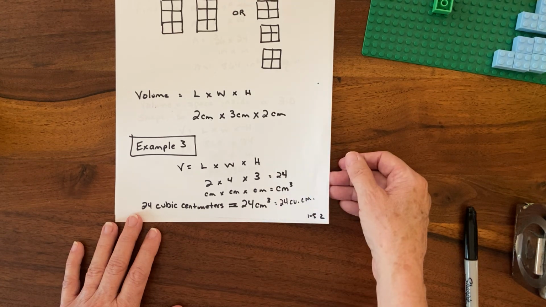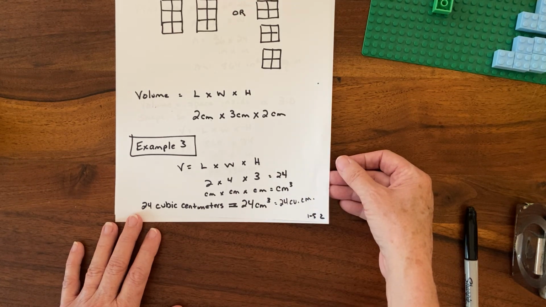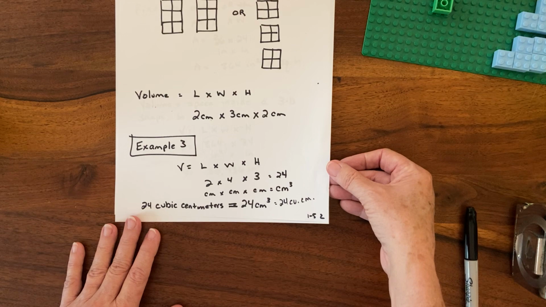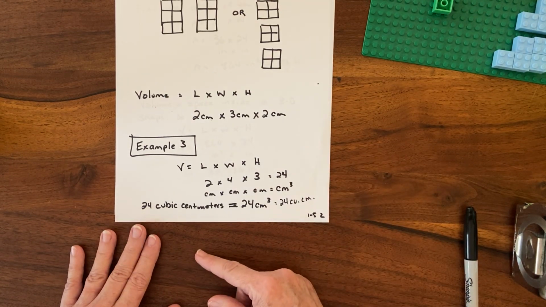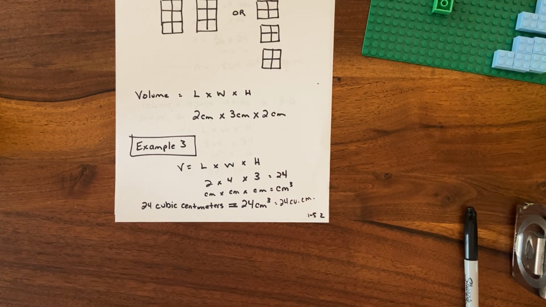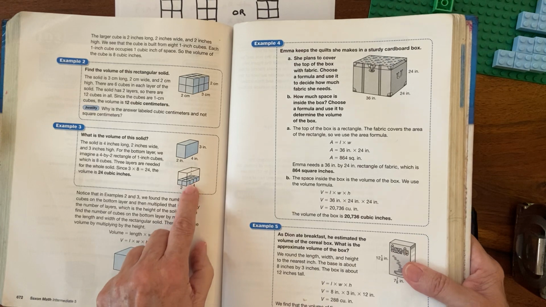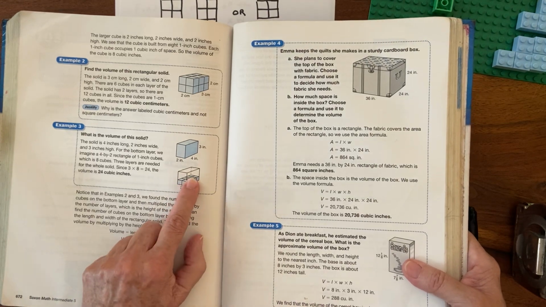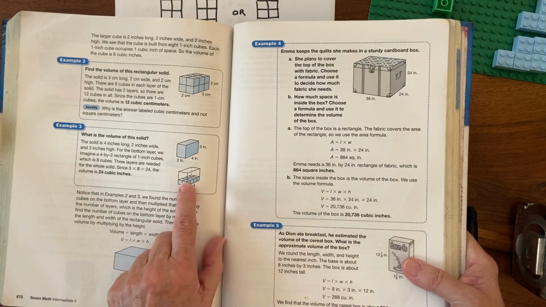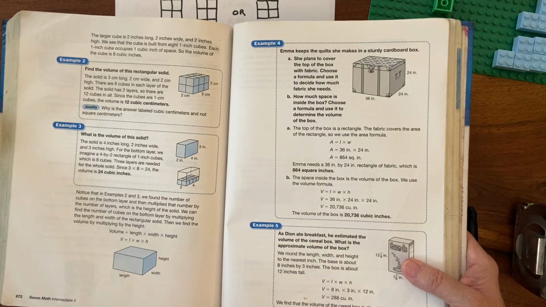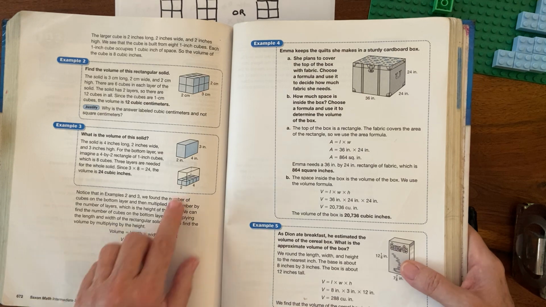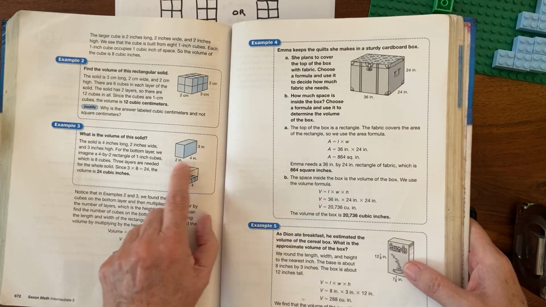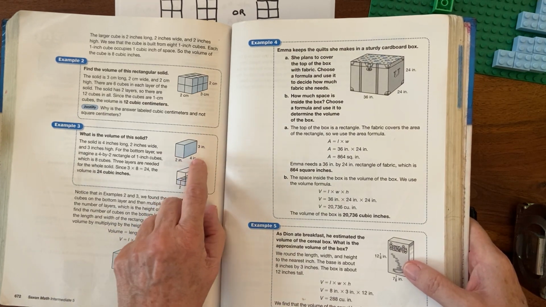Let's see, what was I going to tell you? I think that was it. So you could count the cubes on the bottom row, and you see that you have 8 of them. Let's go back to the book for a minute. So if I count these, I've got 8 cubes, and it tells me, since each of these is an inch, that I have 3 rows. So 8 times 3 is 24. Even if I didn't know that, they give me the dimensions. So length times width times height.